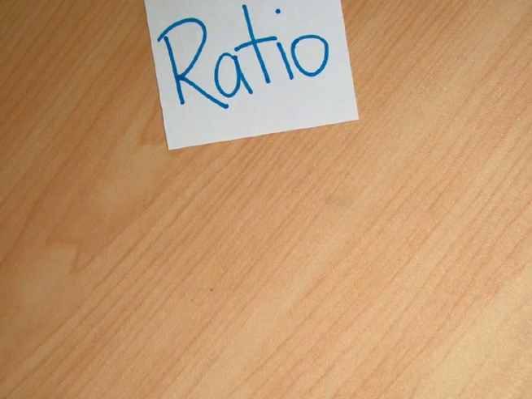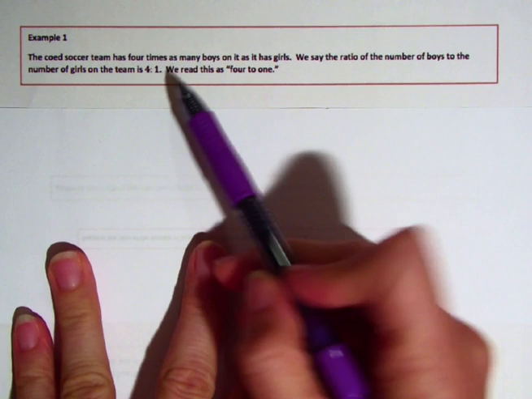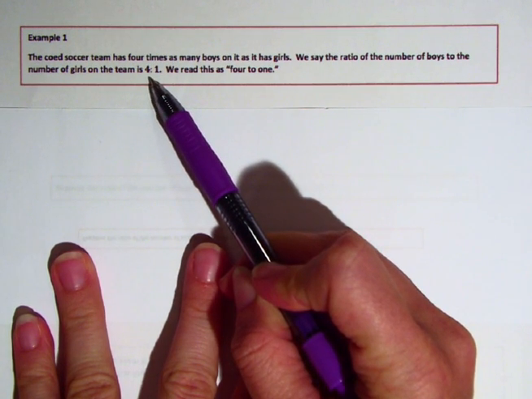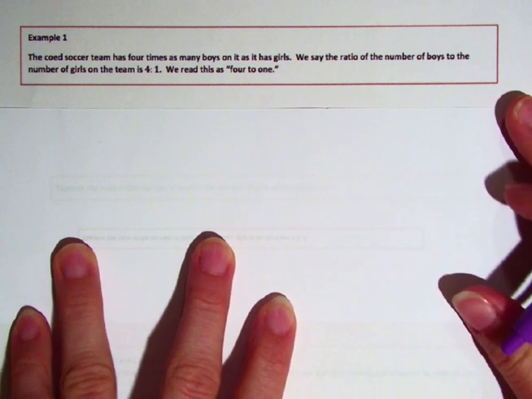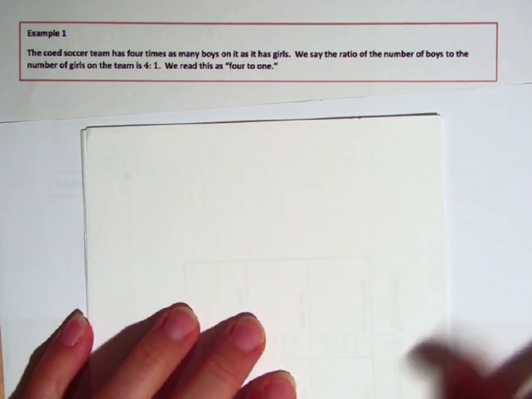Okay, let's start with an example. For the first example, the co-ed soccer team has 4 times as many boys on it as it has girls. We say the ratio of the number of boys to the number of girls on the team is 4 to 1. There's our ratio, 4 to 1, and we read this as 4 to 1. Same thing. Okay, let's make a table to show the ratio.